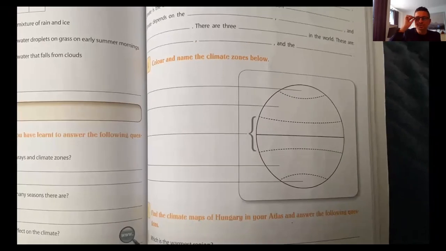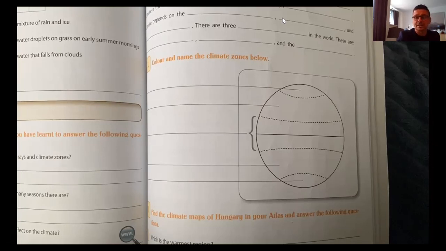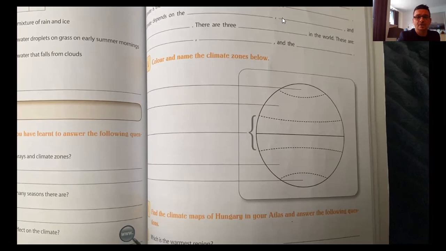So I hope you could use my special drawings and the map which I showed to you. And I would like you to finish these 3 tasks. So on page 92, task 2 and 3, page 101, task 3. Here you can color even the different zones. The polar zone is usually colored blue, the tropical one red, and in between this can be yellowish in color.